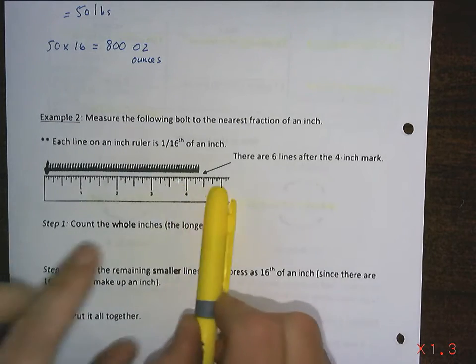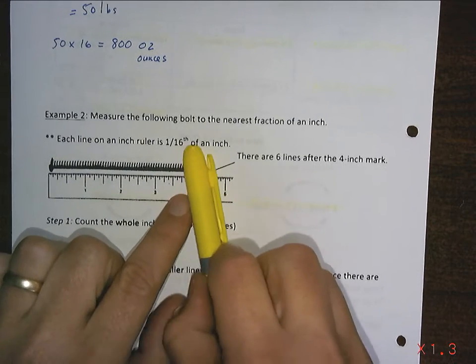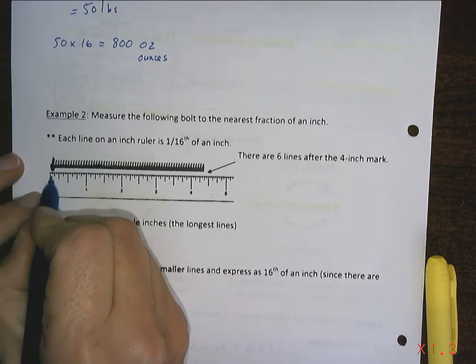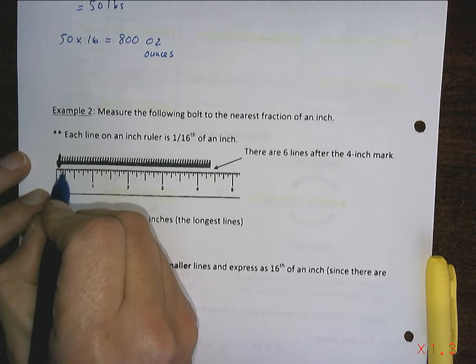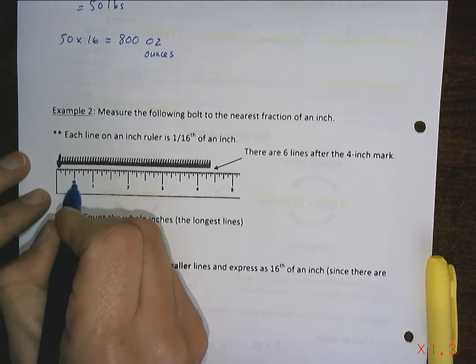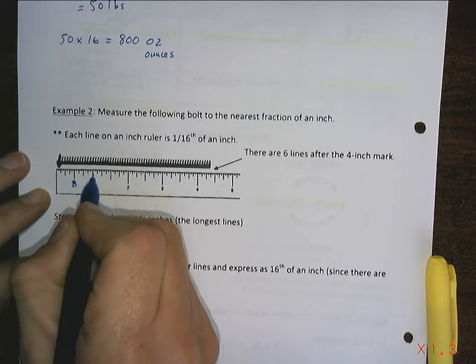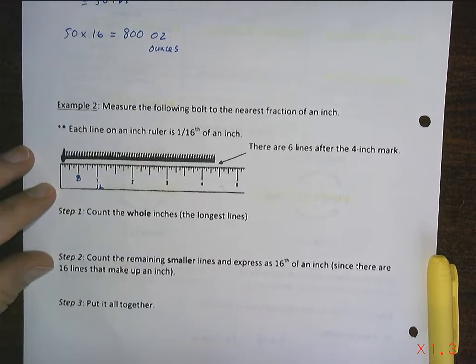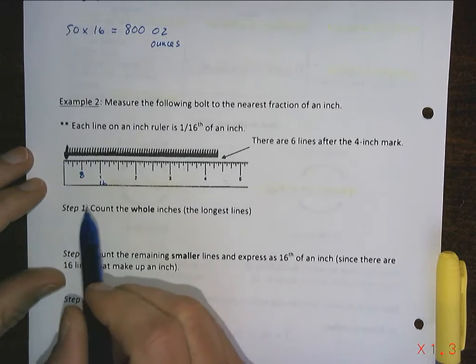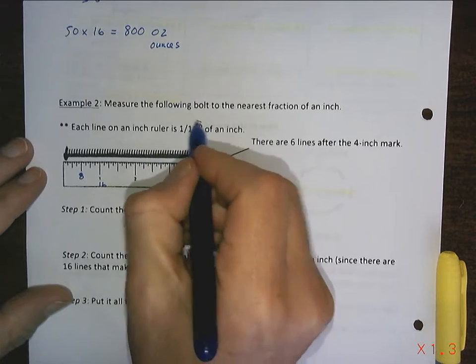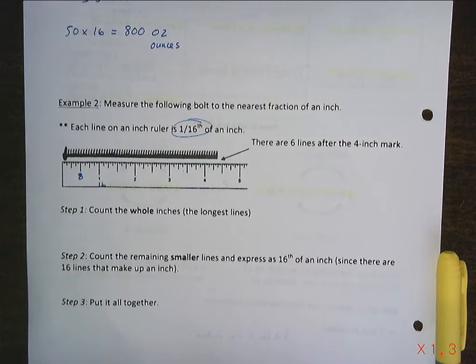Each one of these little hash marks is measuring 1/16 of an inch. In other words, if you counted the number of hash marks here: 1, 2, 3, 4, 5, 6, 7, 8, 9, 10, 11, 12, 13, 14, 15, 16 hash marks. So 16 hash marks gives us an entire inch. So it's broken into 1/16 of an inch, and that's how you can talk about that.